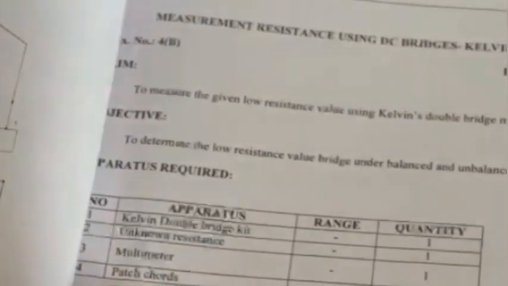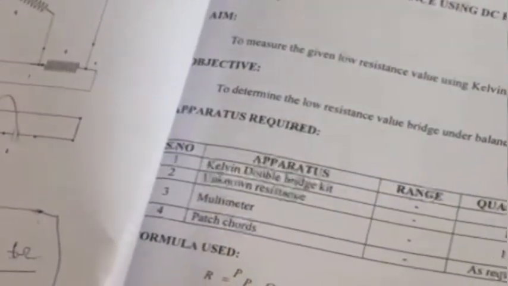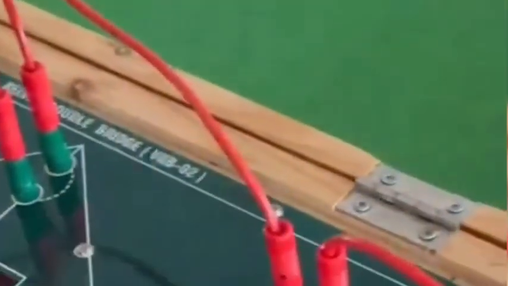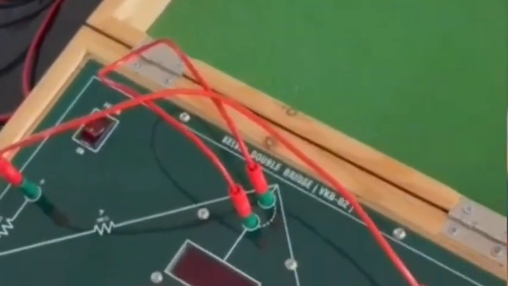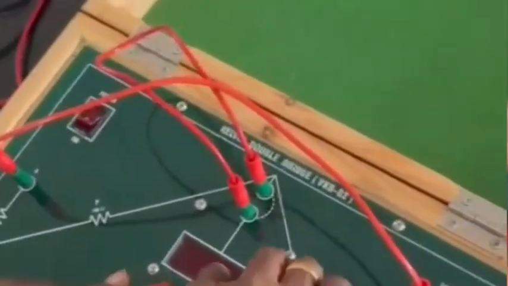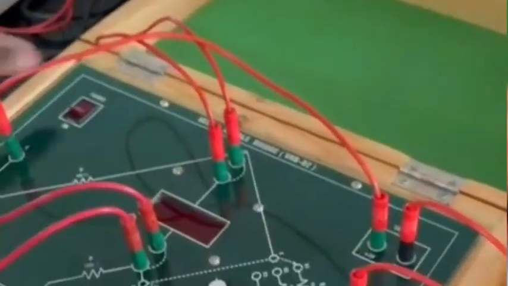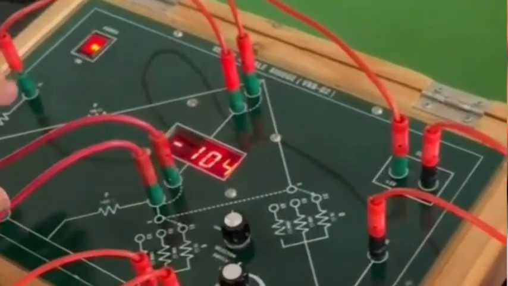So the apparatus required: we need the Kelvin double bridge, this unknown resistance and a multimeter to measure the value of P1. So the unknown value resistance R is measured by P by Q into P1. We know the value of P as 100 ohm and the value of Q to be selected as 1 kilo ohm, 10 kilo ohm, 100 kilo ohm. By varying this P1, we have to make the bridge balanced. Balanced means we have to make the zero flow of current. Now switch on the circuit.